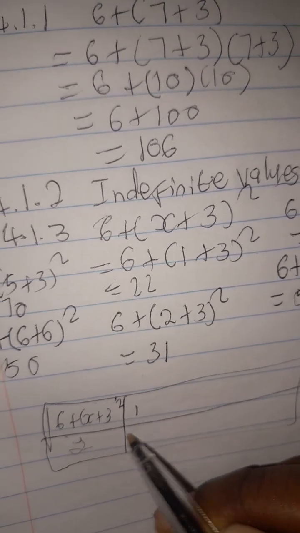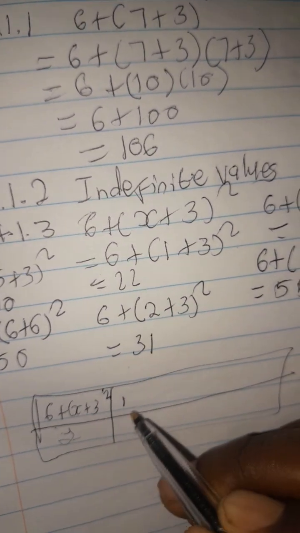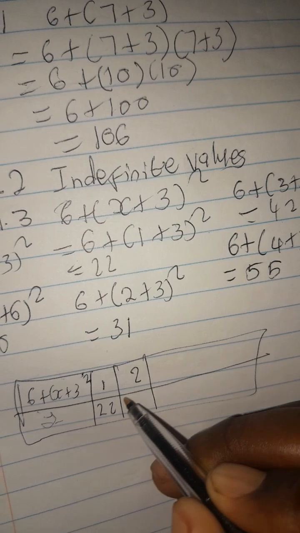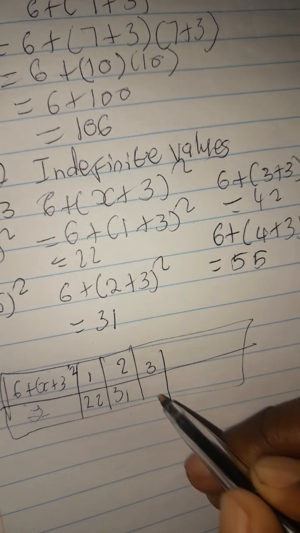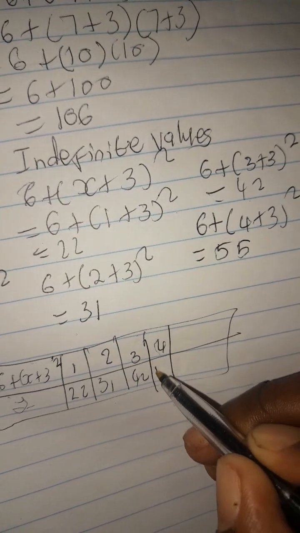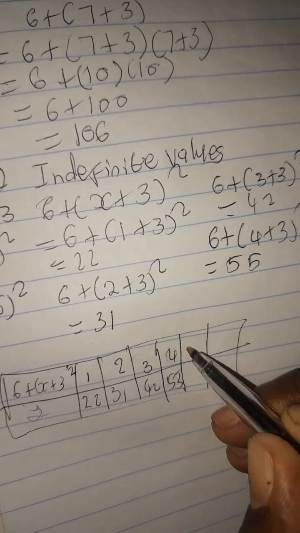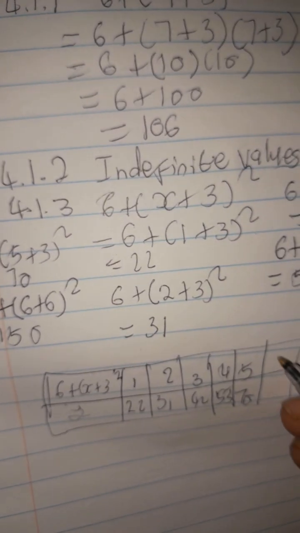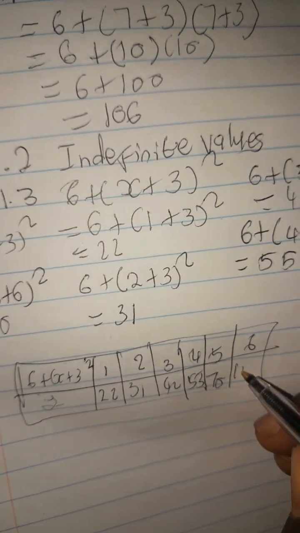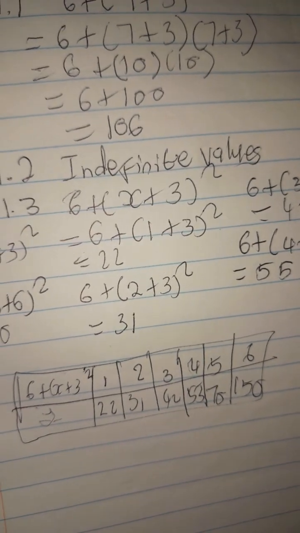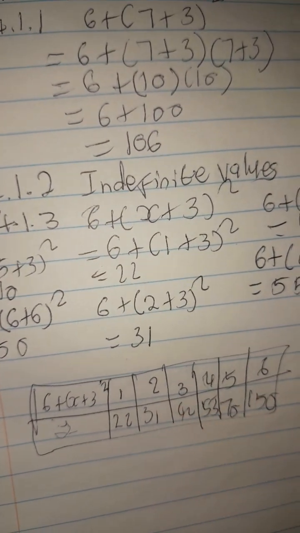So number 1, we'll have 1, we get 22. Number 2, we get 31. Number 3, we have 42. Number 4, we have 55. Number 5, what do we have? Number 5, we have 70, isn't it? Then number 6, guys, we have 150. So that's how you can tabulate.